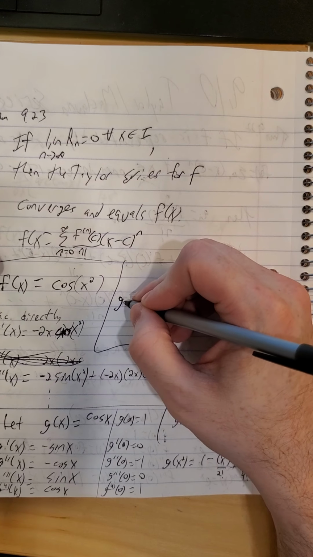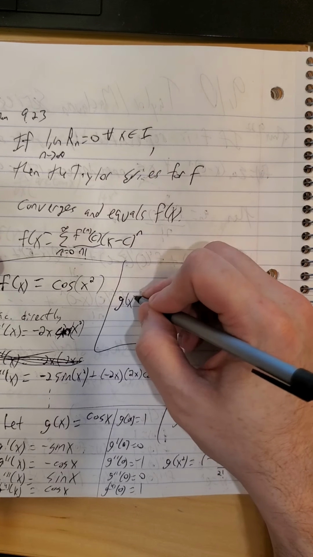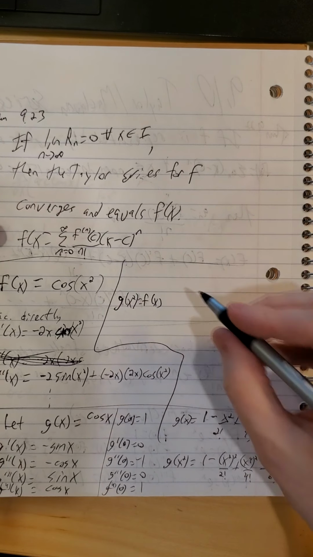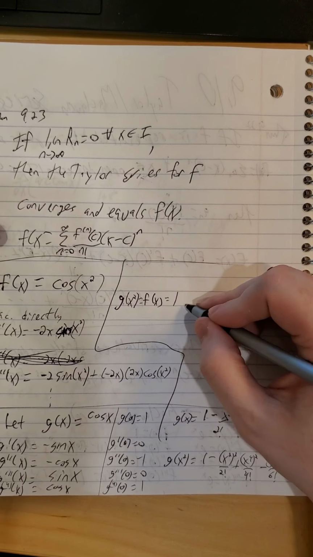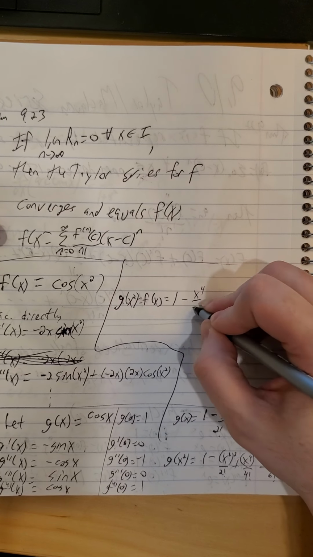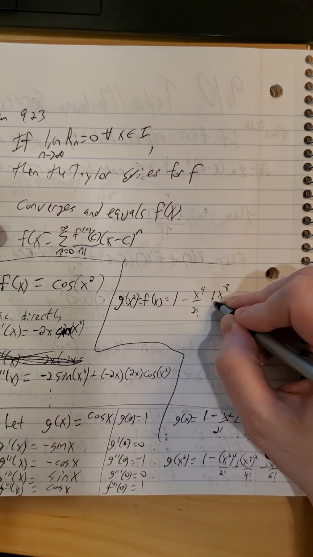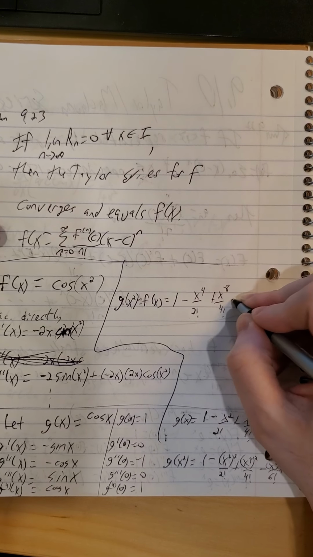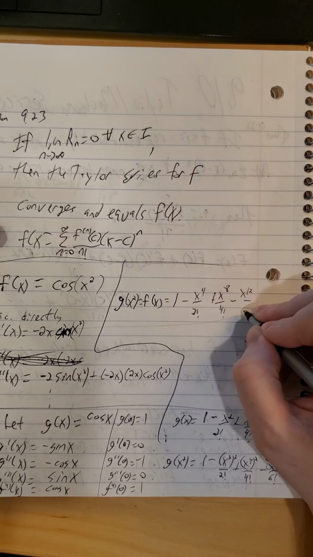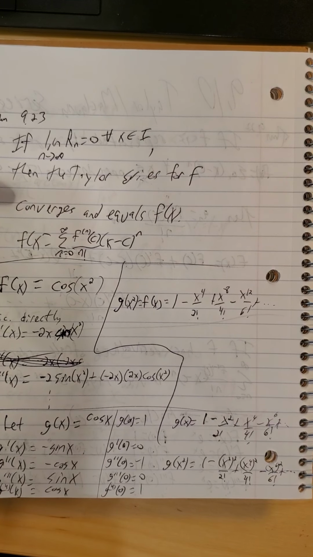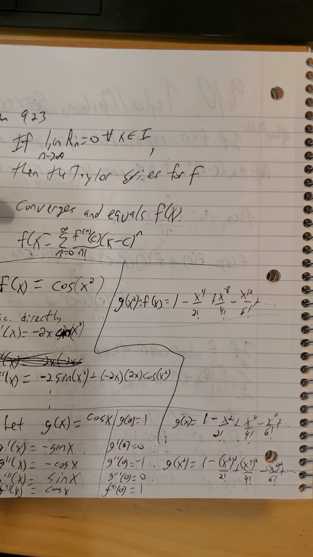So then g of x squared is the same as the f of x that they asked us about. So that's 1 minus x to the 4th over 2 factorial plus x to the 8th over 4 factorial minus x to the 12th over 6 factorial plus etc. out forever.